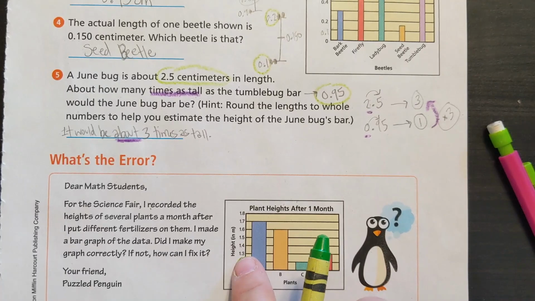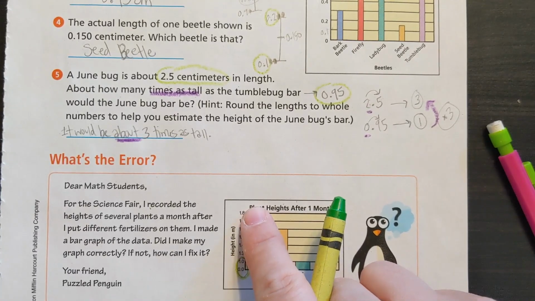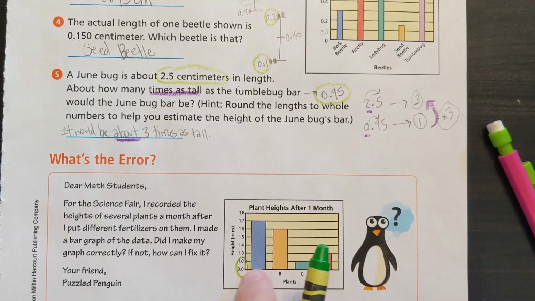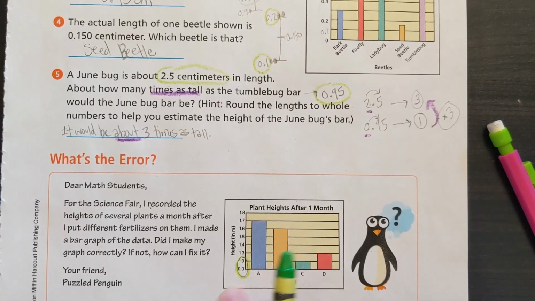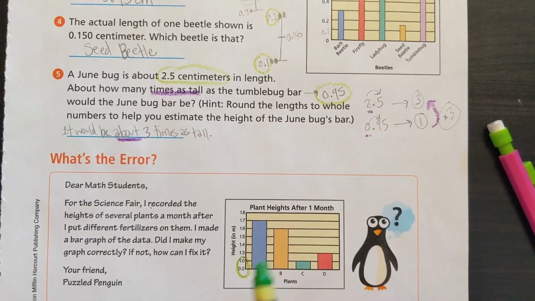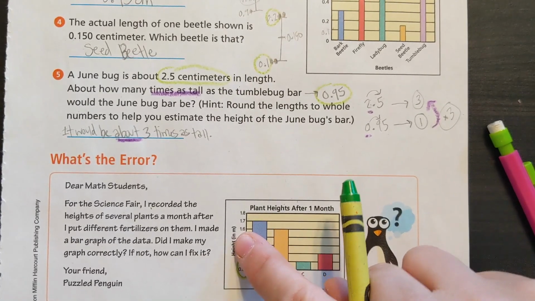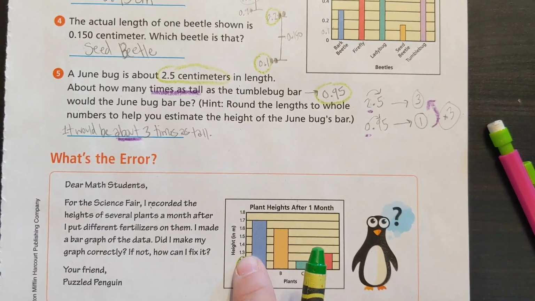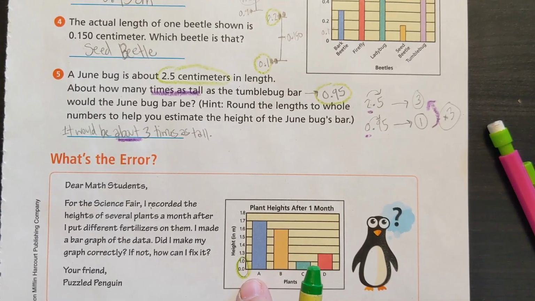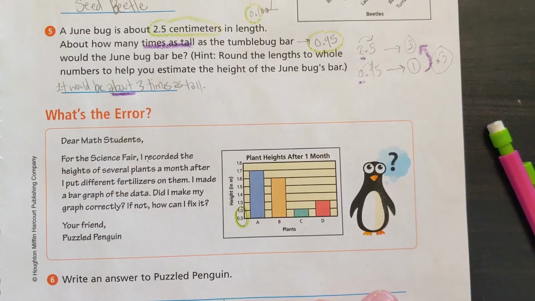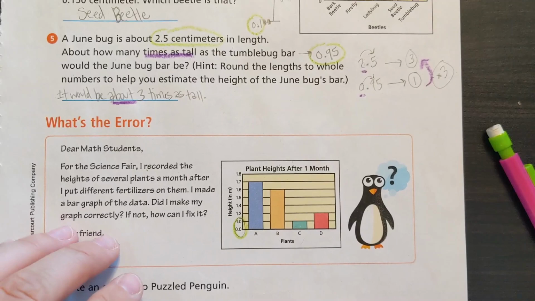So he does it correctly from this point forward, but he did not do it correctly beginning here. So an answer to Puzzled Penguin, we're not going to spend time writing it out, but an answer to him would be, you need to make sure that your measurements are going up in the same increments or going up by the same distance for each mark. That would be a good response to him. I'm not worried about us writing that though.